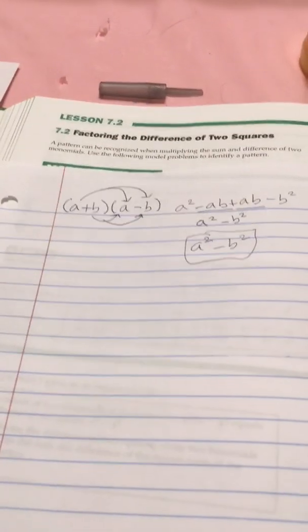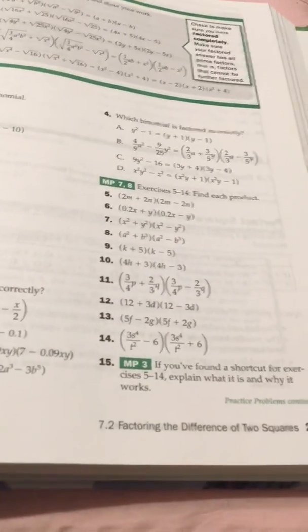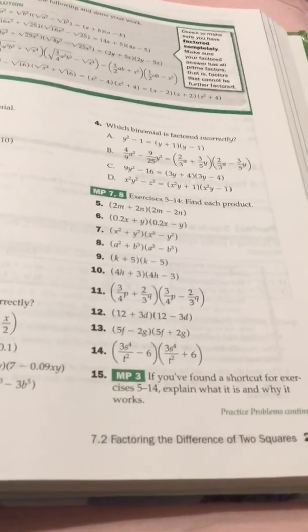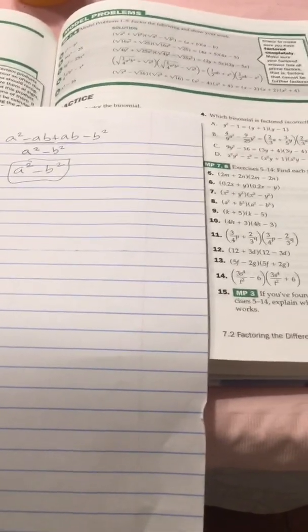Where A is the first term in your parenthesis and B is the second term in your parenthesis. So that hopefully should have made 5 through 14 a little bit easier. If you have any questions on that, please let me know, but this is basically what we need to know for 5 through 14.